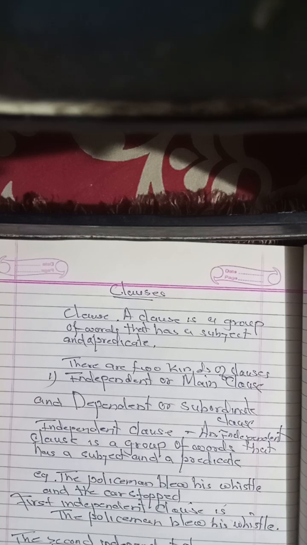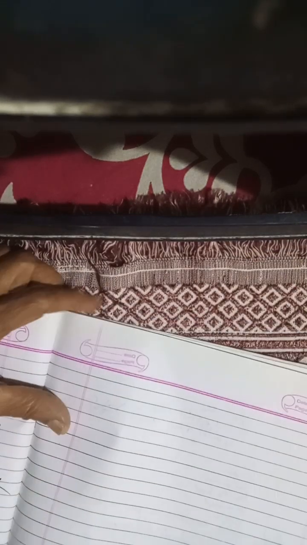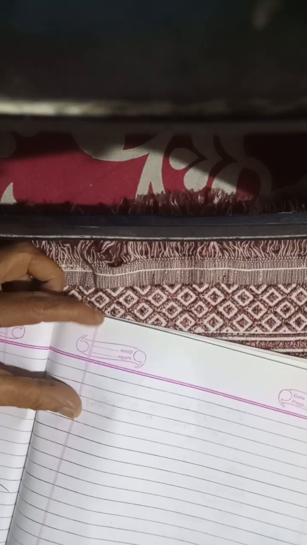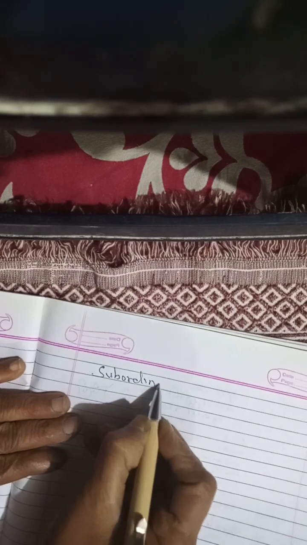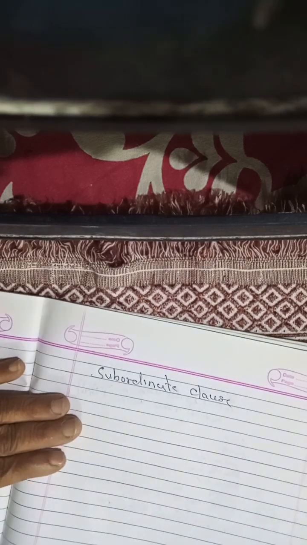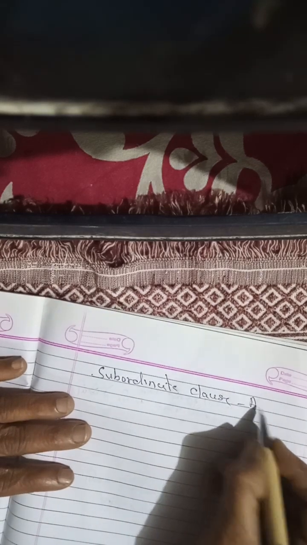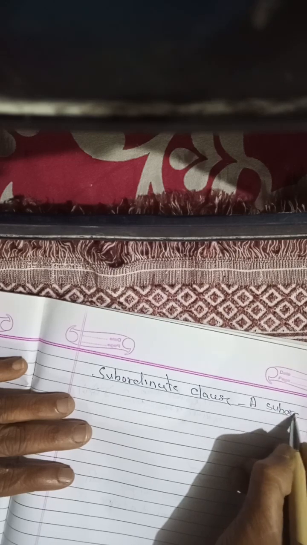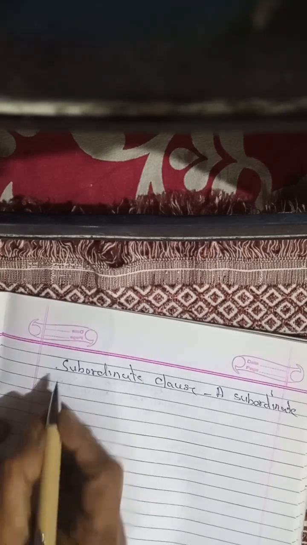After knowing this, you have to first know what a subordinate clause is.